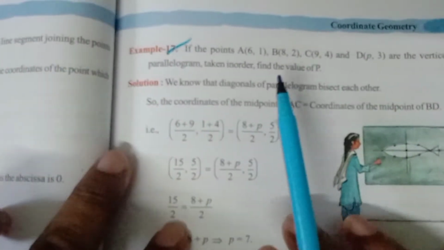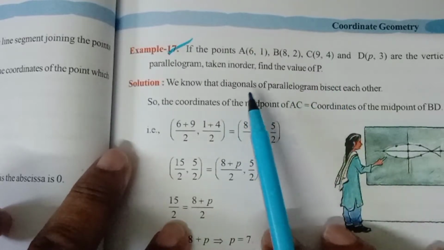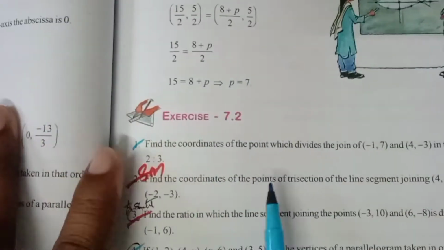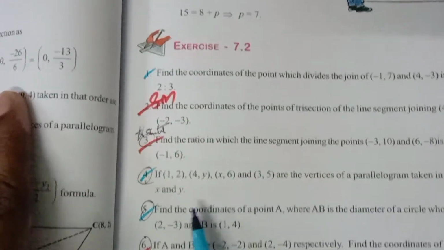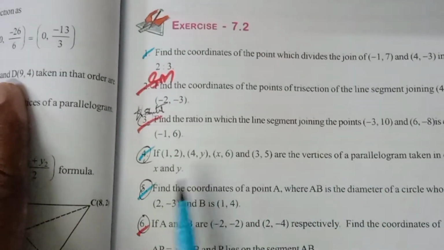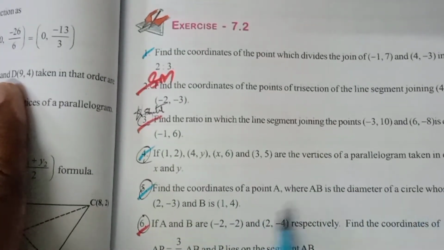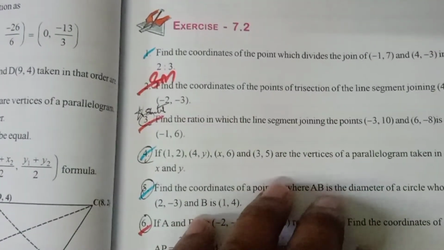Next, the points A, B, C, D are given. What is the parallelogram? What is the value of P? The coordinates are given. Ratio 2:3. So here the parallelogram is in the order given. You have to find x, y. The circle center is given. We have to find the value.